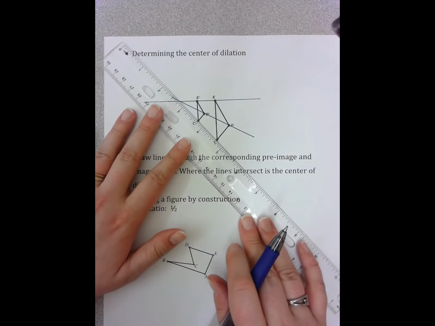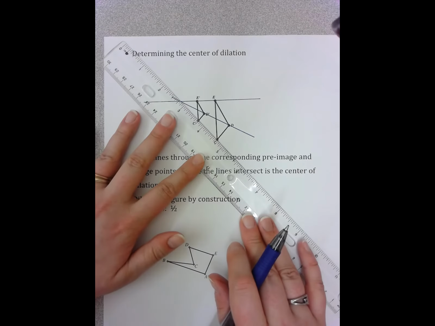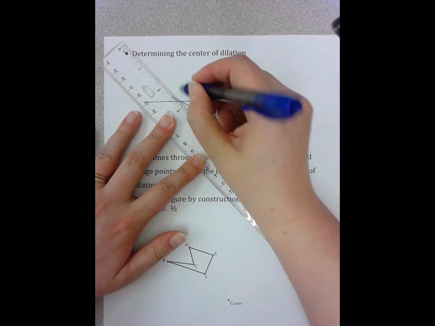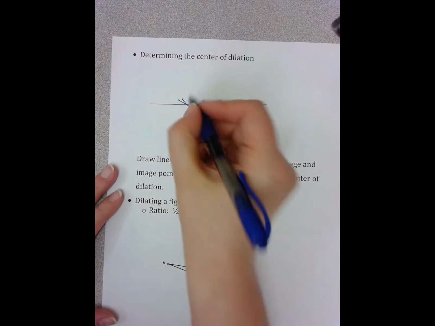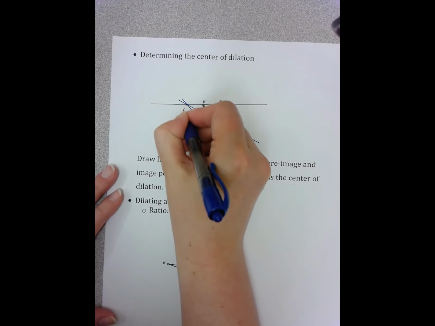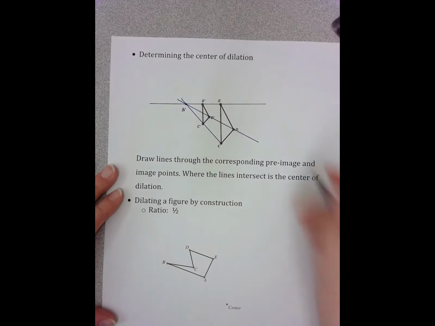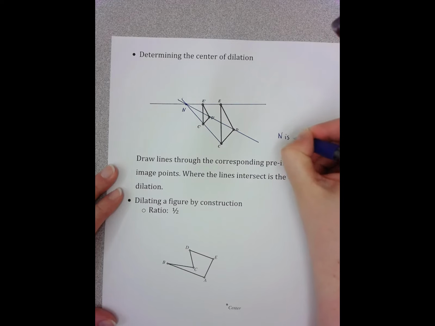However, you should be aware that you only need two lines intersecting because you're looking for the intersection point. So right here, we'll label this N, and we will say N is the center of dilation.